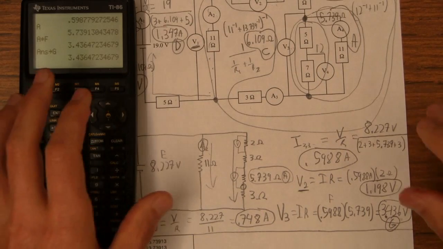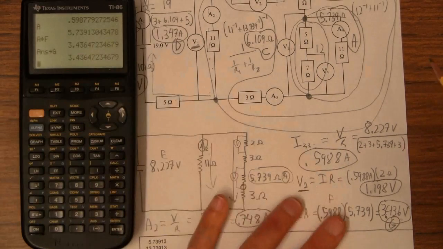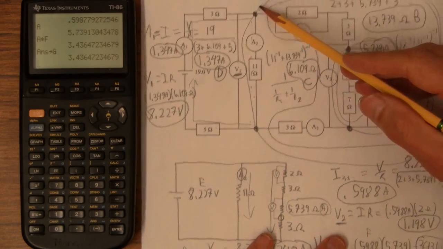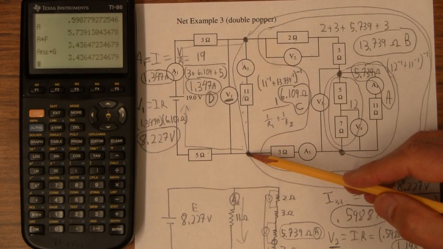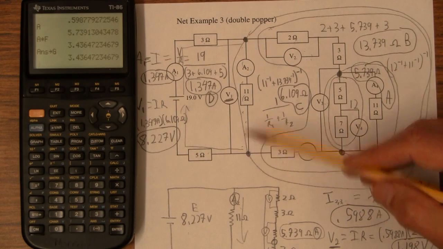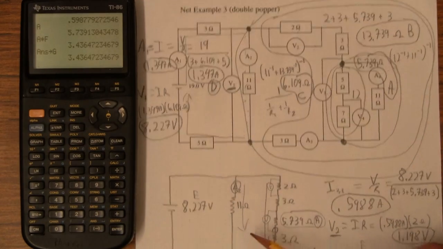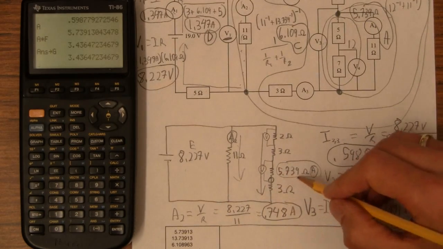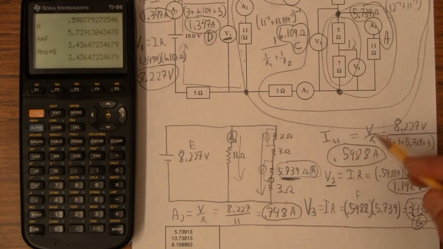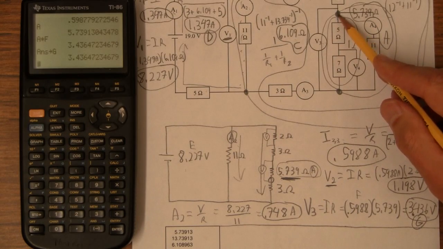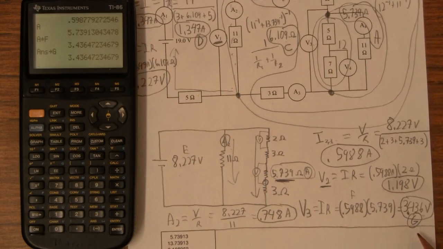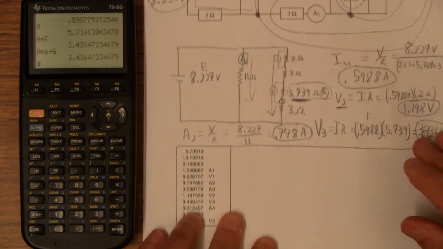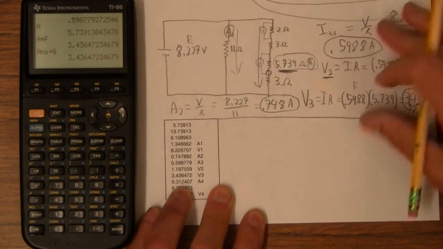Alright, this is the last part of the video. Already we've taken this whole circuit, we've reduced it, we found the voltage from here to here, and all of this stuff. Then we rewrote this part of the circuit as this, and that leaves us with this little bit here. This little part of the sub-circuit, we determined that the voltage across that was 3.436 volts. So now we're gonna redraw that part of the circuit here.